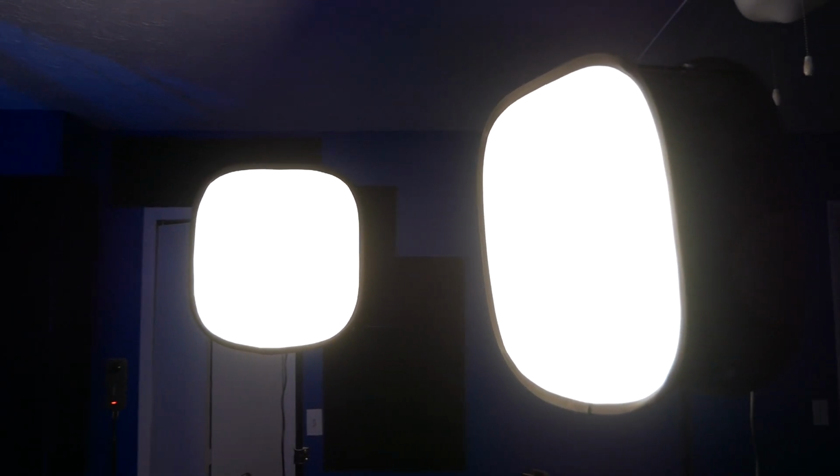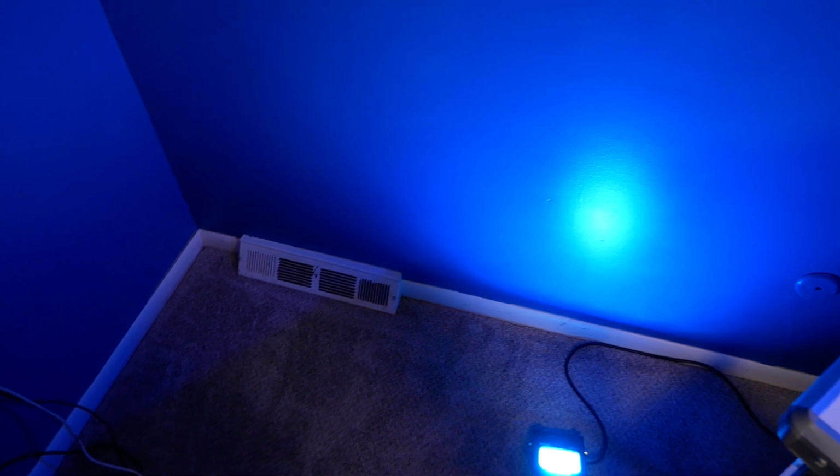But let's take a look at some of the equipment here. So for my lighting setup, I have these two soft boxes that put off pretty decent light. And then for my backlight, I have these little blue lights in the background that illuminate my wall and also on the floor behind me.